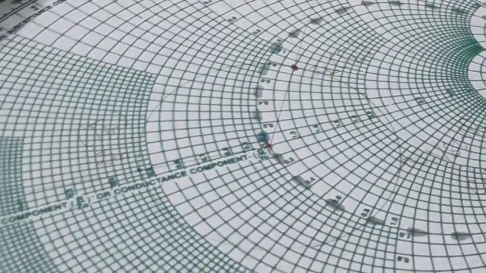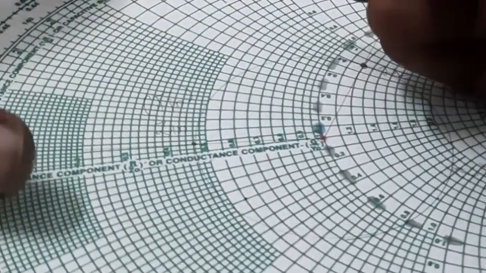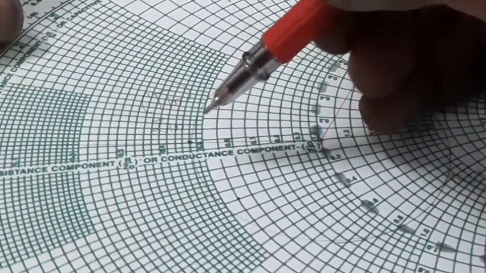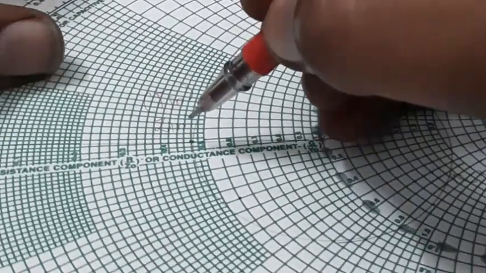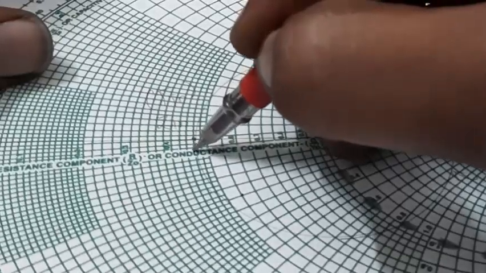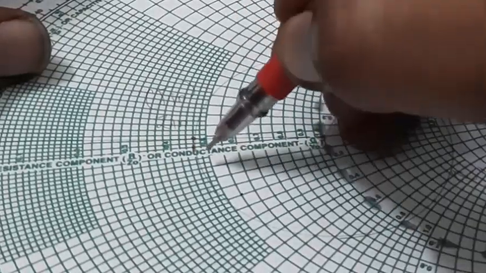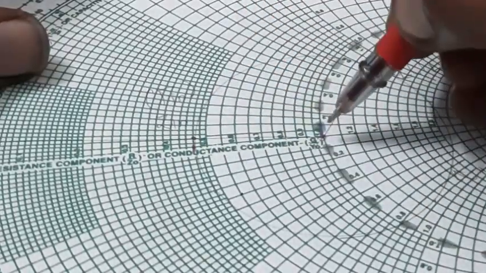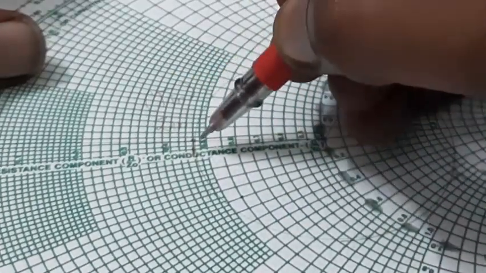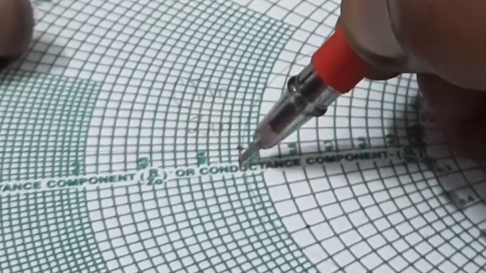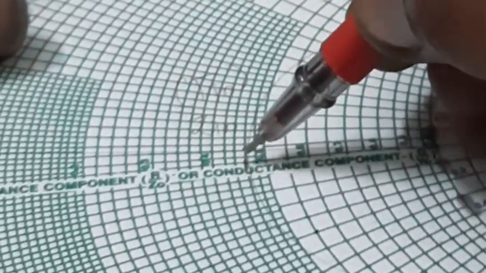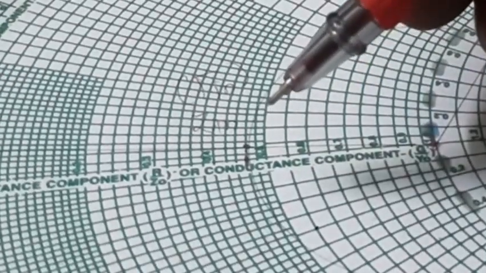So now how to calculate the value? First, for this we have to use the real and imaginary parts, so we can easily see here. We have to extend this particular point, and this is meeting at this real circle. This value is 0.3, 0.4, 0.5, so in between there is a particular value. We have subdivisions like 1, 2, 3, 4, so it is 8, so 0.48.